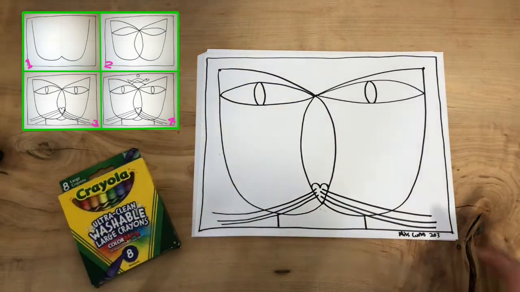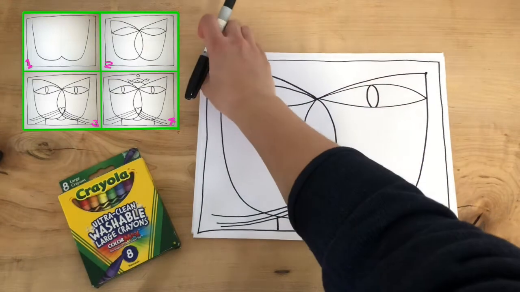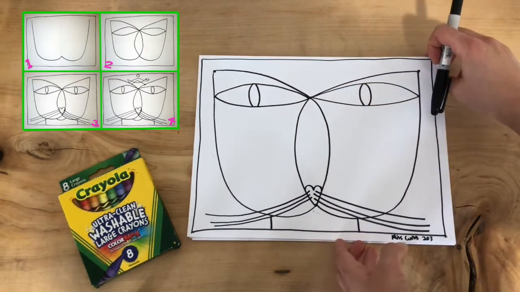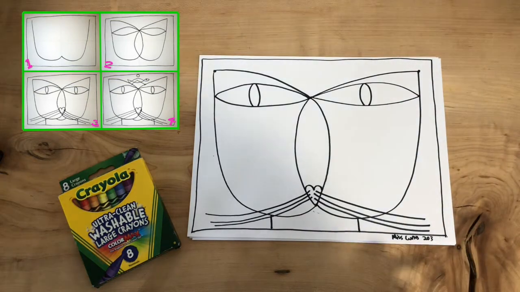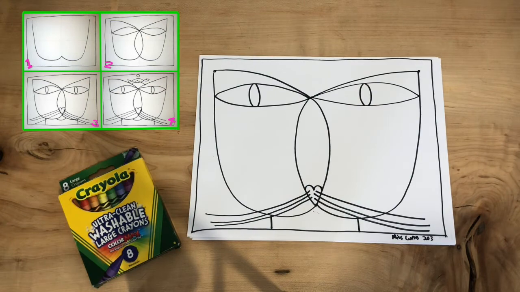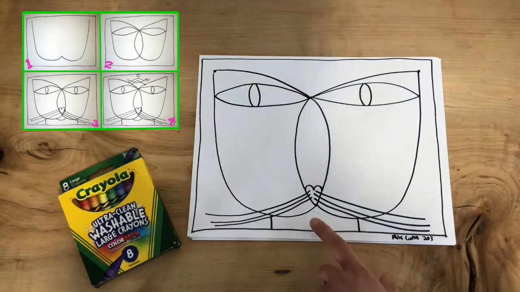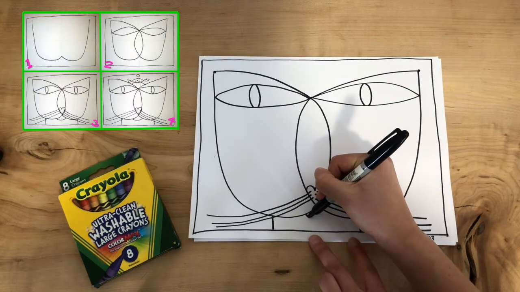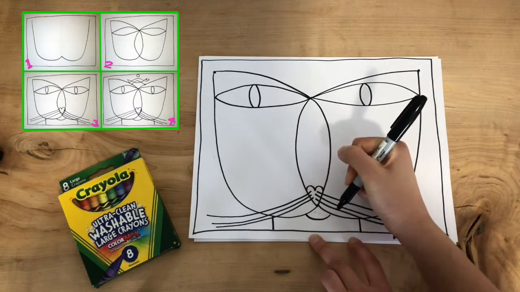So now my cat has whiskers. And whiskers actually help cats and dogs and animals in general have good balance. Okay, the next step is we are going to make a little mouth and chin for our cat, and that is simply just a U-shaped curve, just like so, down below.